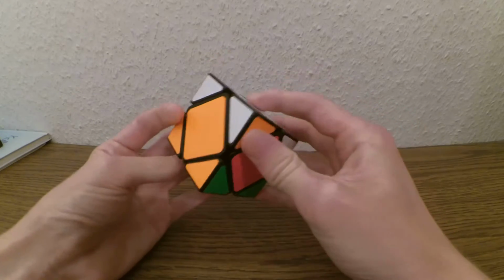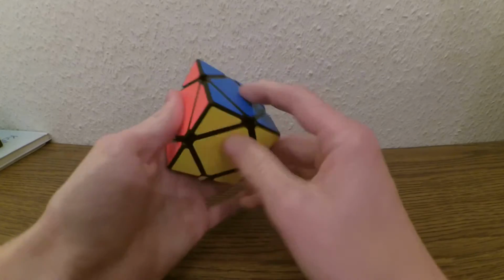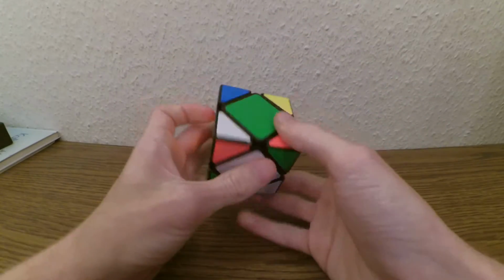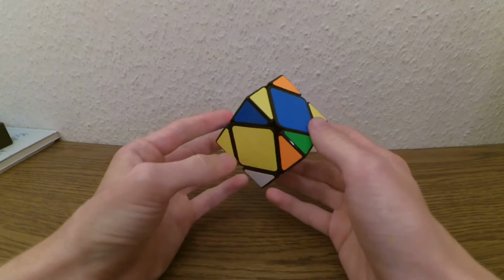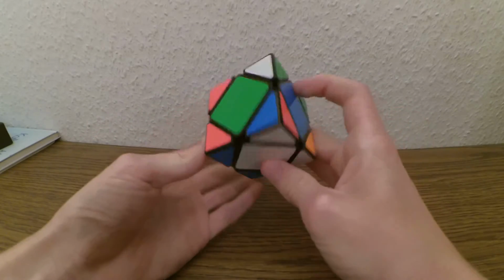And I think I failed. Yeah, professional. I'm not really into Skewb actually. Scramble, nice.